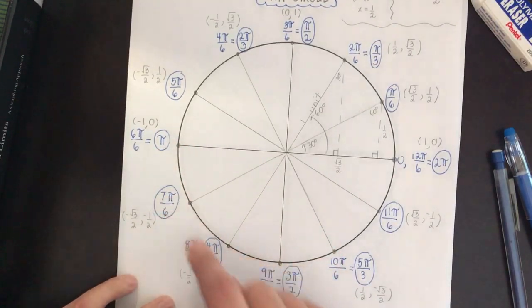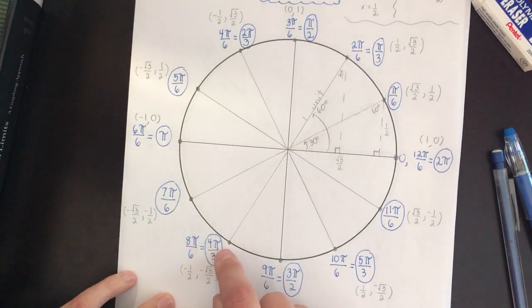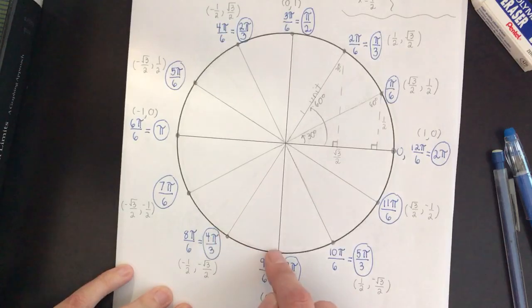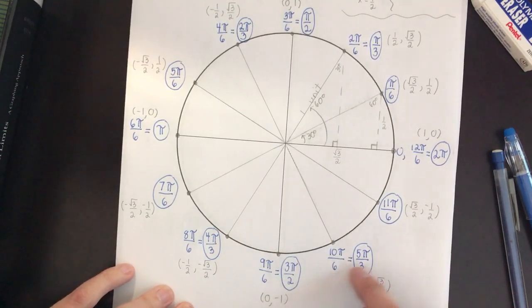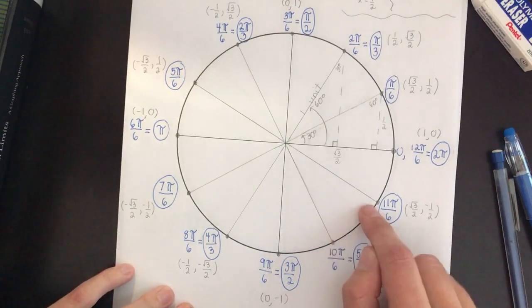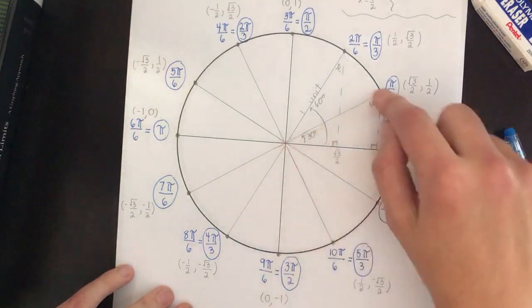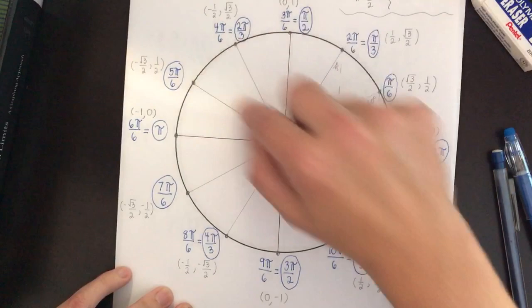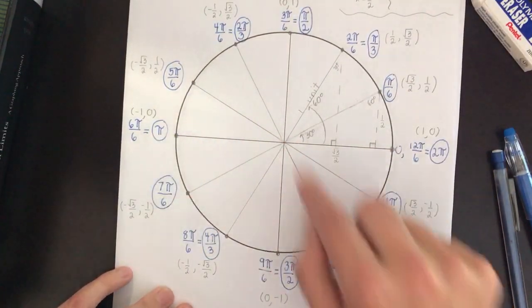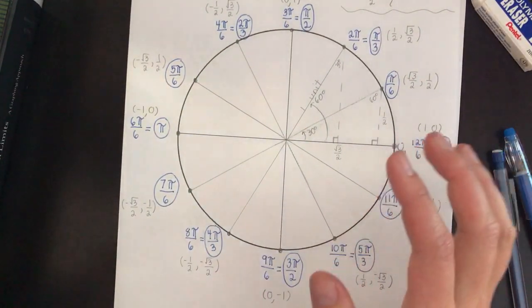And then 7 pi over 6, 8 pi over 6, that simplifies to 4 pi over 3. 9 pi over 6 simplifies. 10 pi over 6 simplifies. And 11 pi over 6 simplifies. So that's if you're looking at your pi over 6 multiples, each of these individual angle measures here.